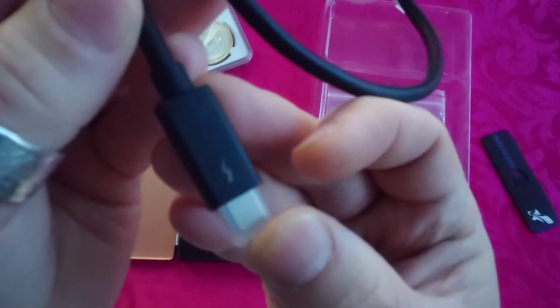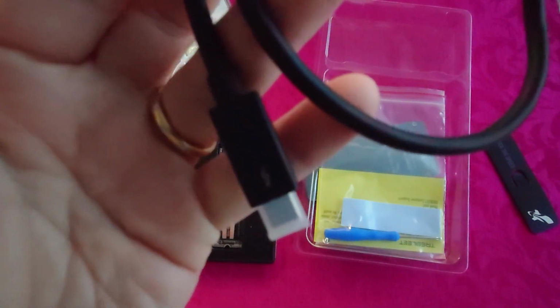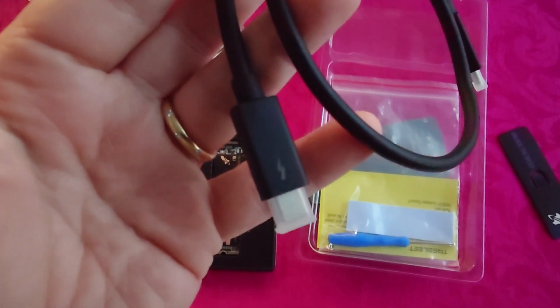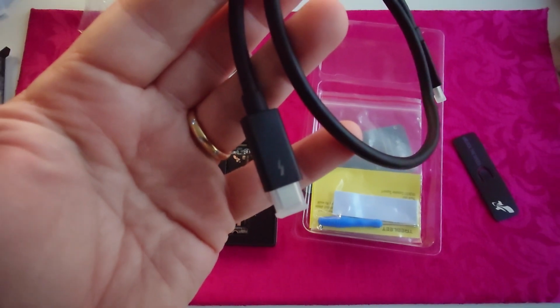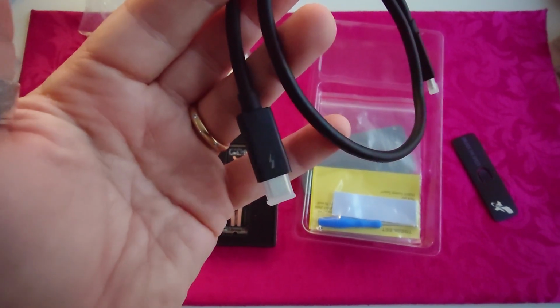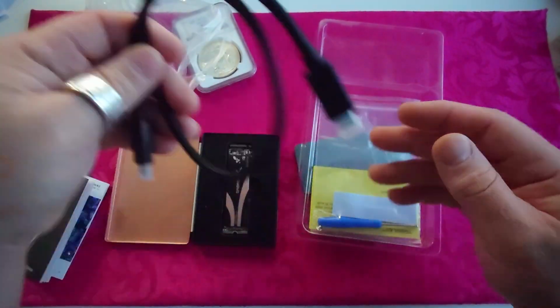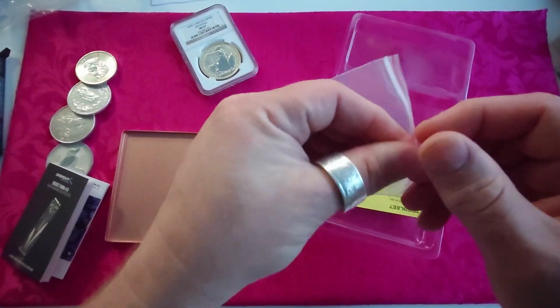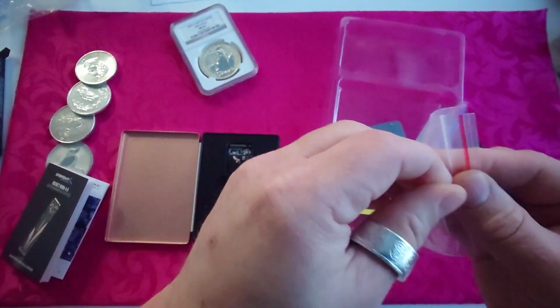I have autofocus on, but it is not autofocusing. Why is this video so terrible? Oh well. So, I'm just learning as I go.